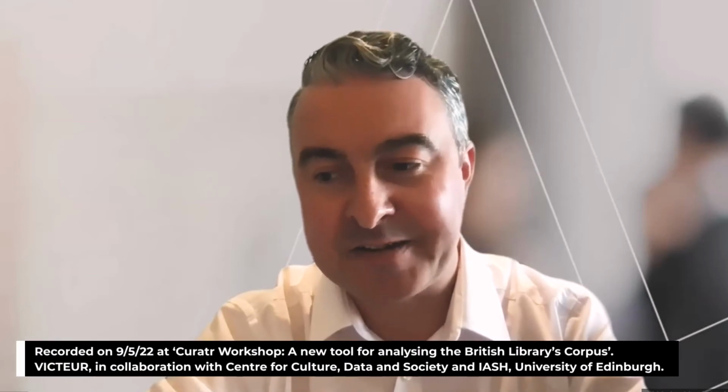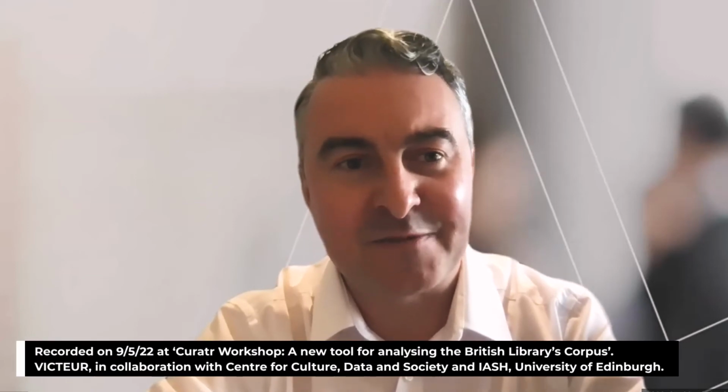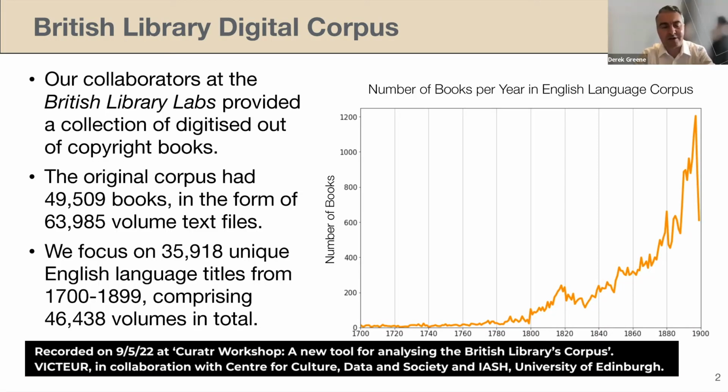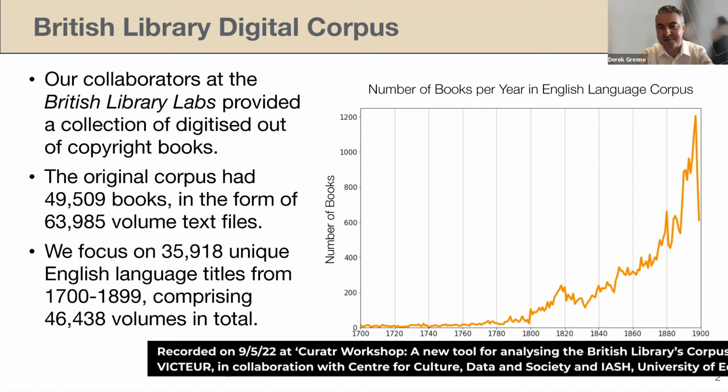Today's work is very much interdisciplinary. Geraldine and I have been collaborating for about 10 years now in various digital humanities and cultural analytics projects. And Curatr is the kind of culmination of our most recent work. Just to give you some background on the British Library Digital Corpus before I talk about the Curatr system itself.